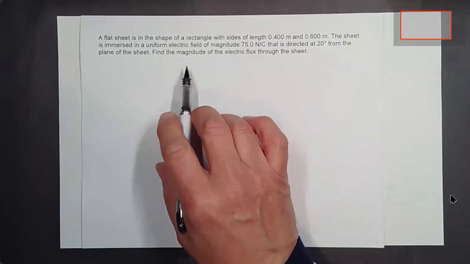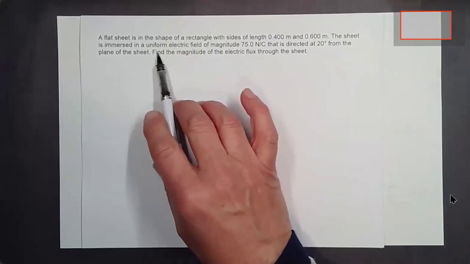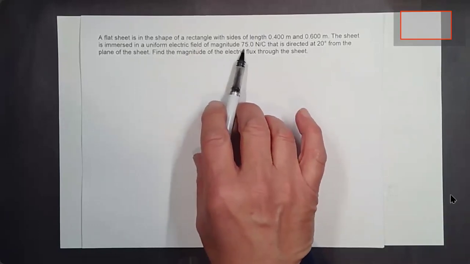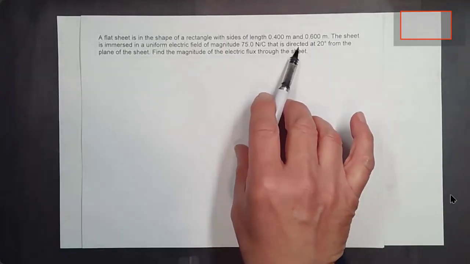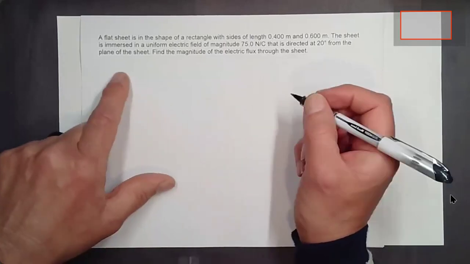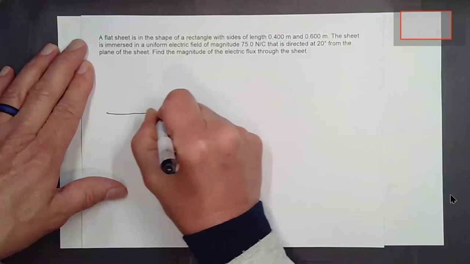And it's immersed as if we were dropping it into water, but it's just going to be placed in a uniform electric field of magnitude 75 newtons per coulomb that's directed at 20 degrees from the plane of the sheet. So here's the orientation that we have here.